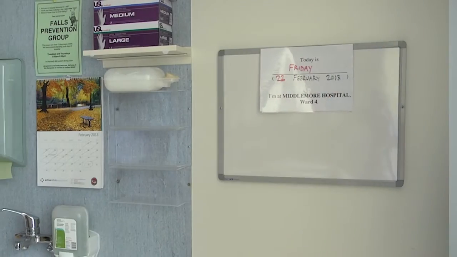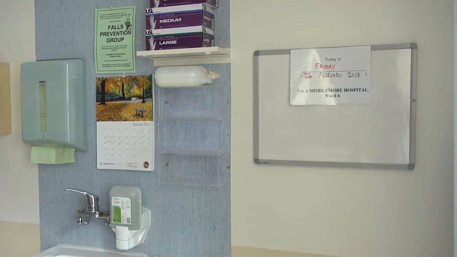So we can provide them a timetable which gives them a scheduled day, knowing what to do each day, and we can provide them calendars and point them to where the clock is in each room, so they're oriented to time and date as well.